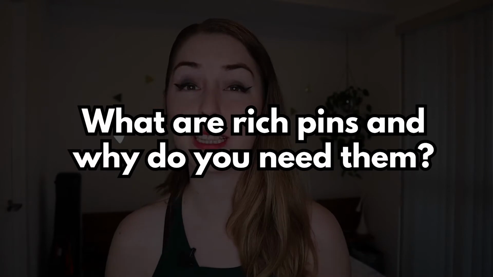But before we dive into the setup, I just want to make it clear, what are rich pins and why do you need them in the first place? Now, rich pins are a type of pin that allows you to add extra info into your pin. And rich pins automatically sync extra data from your website to your pins, so it always stays up to date. And this is really great if you have things like products or posts that change with time. Say a price changes, that will automatically be reflected in your rich pin. So that is why they are incredibly useful if you have a business.